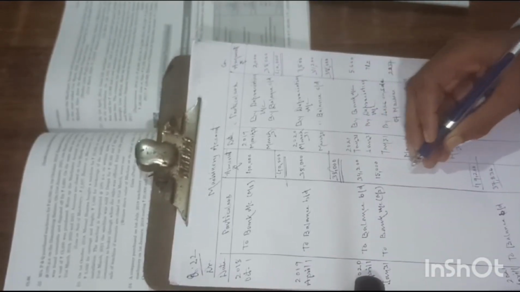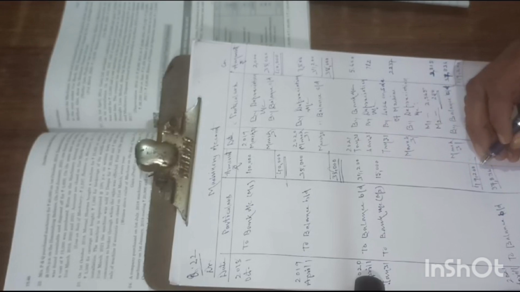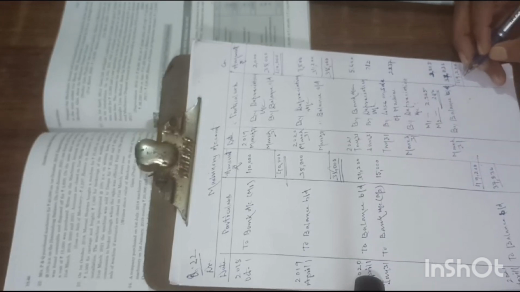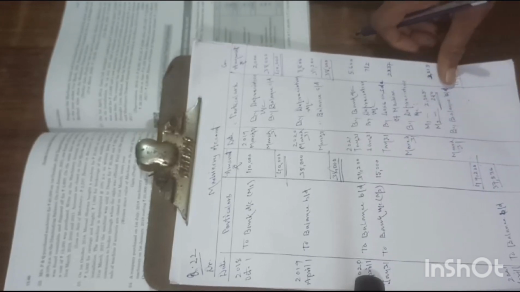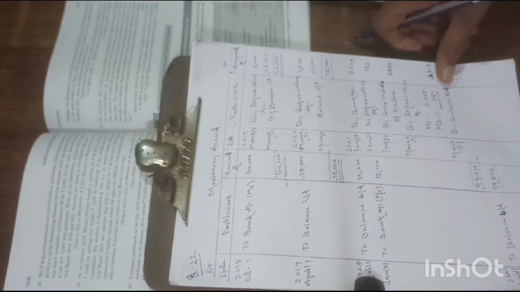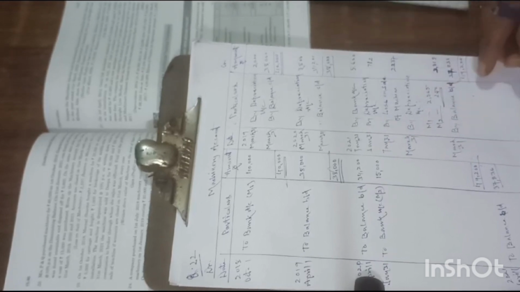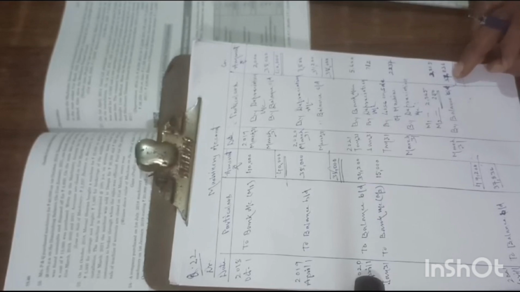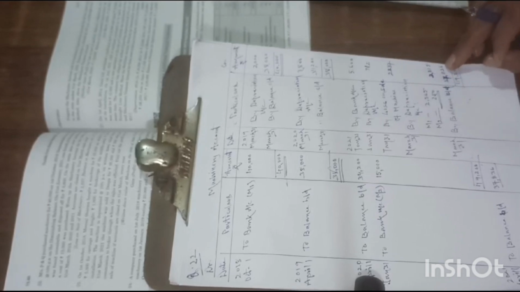Total of debit side is 49,200. We write the same amount here. We do the total of the credit side and deduct from 49,200. The balance will come 37,836.